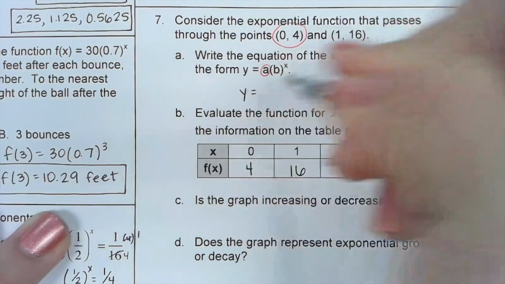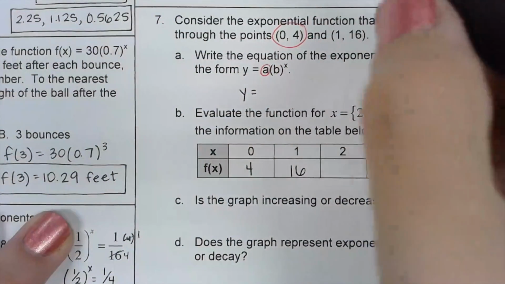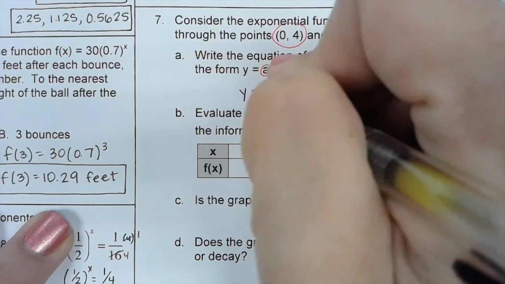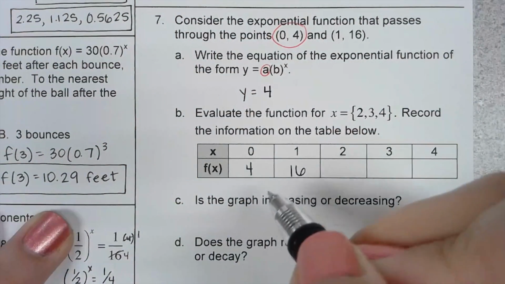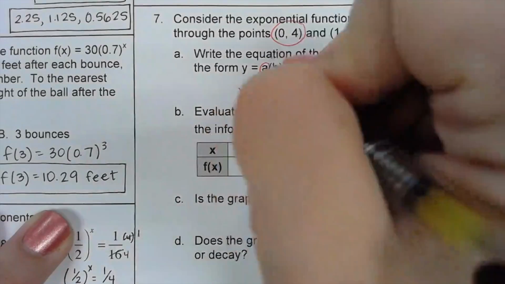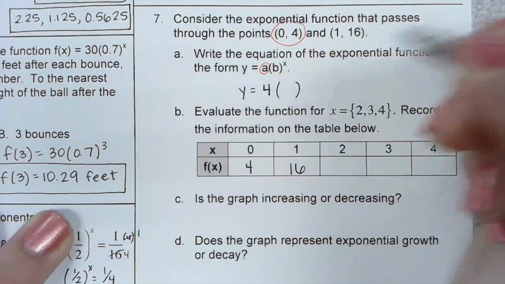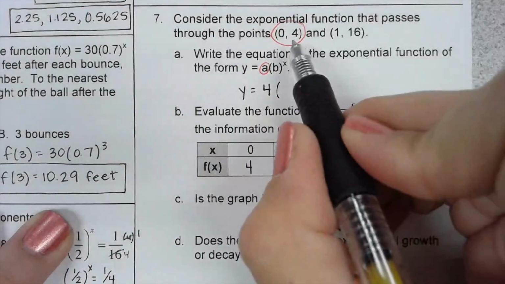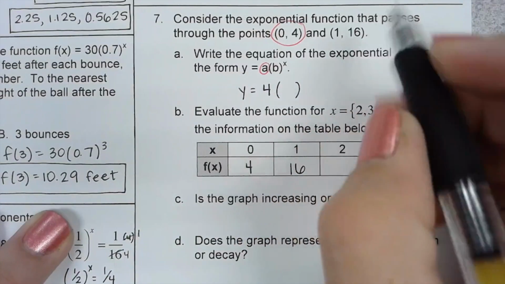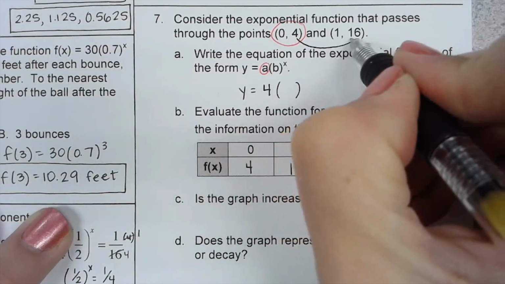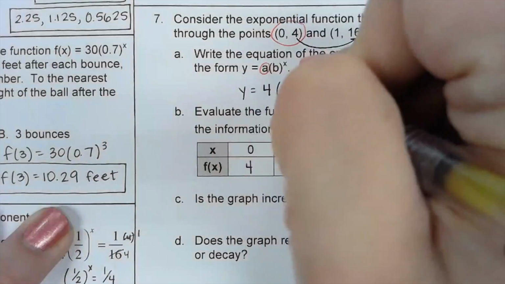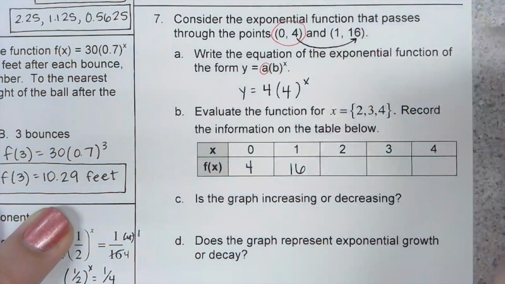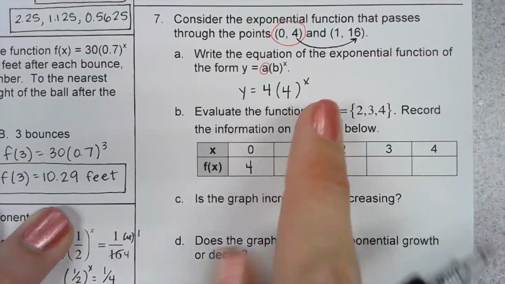So I know this function is going to start off with y equals, and then my a is the number 4 because that's where it begins, or that's the value that it starts at. The next number, the number that goes inside the parentheses, is the number that I'm multiplying by to make the number 4 turn into the number 16. To make a 4 turn into a 16, I also have to multiply by 4. So that's how I would come up with this equation right here.